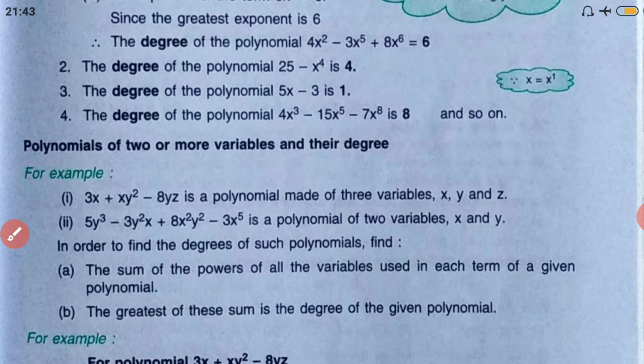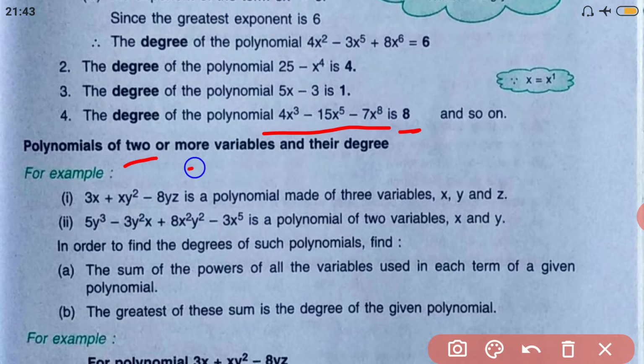The degree of the polynomial 4x cube minus 15x raised to the power 5 and 7x raised to the power 8 is 8 because that is the highest power. This is true for only polynomials in one variable. But that is not enough. There are other polynomials also with 2 or more variables. Let us try to understand how to find their degree.